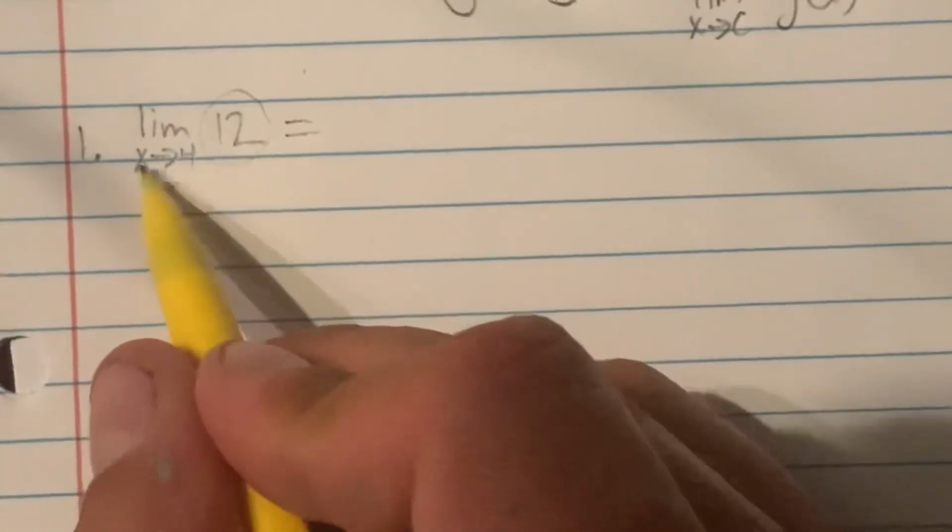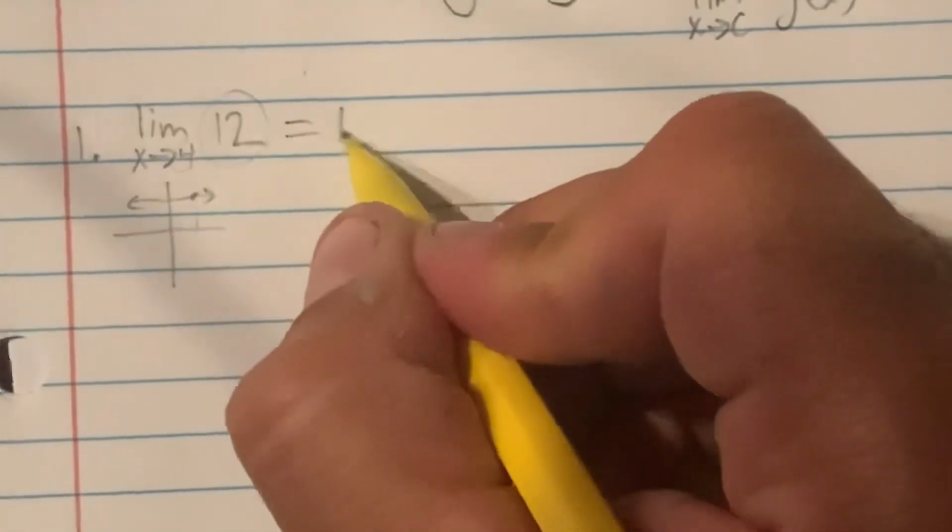The first one is, I want to find the limit as x approaches 4 of 12. So let's think about this for a minute. 12 is just a constant. It's a constant function. It's a horizontal line through 12. And if I find my x value, just think of a little graph right here. Here's a horizontal line through 12. My x value is 4. I go over to 4, and that number is going to be 12 because the y value is going to be 12. So the answer here is going to be 12.